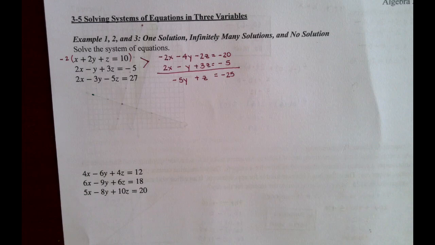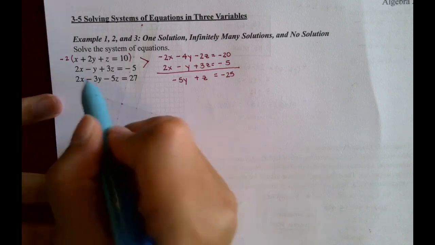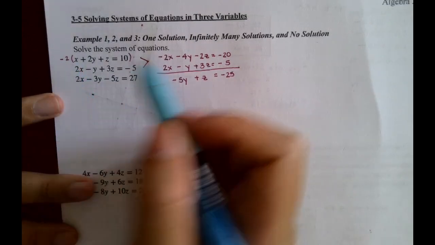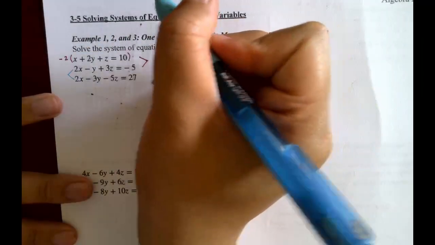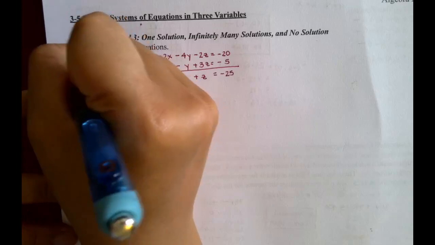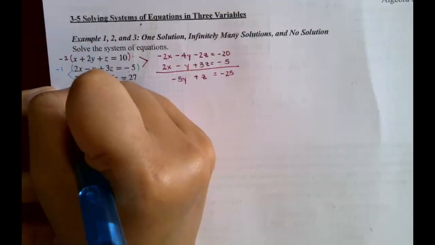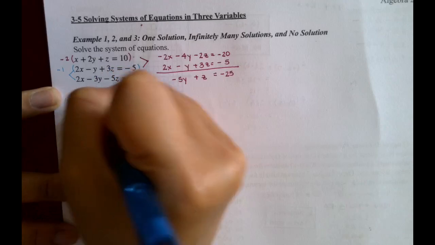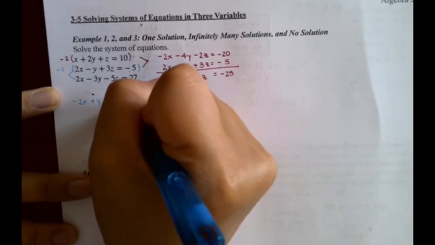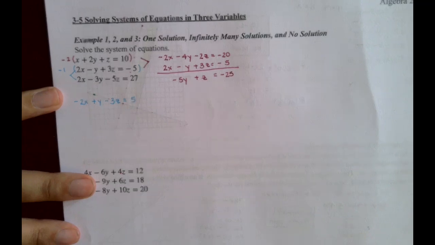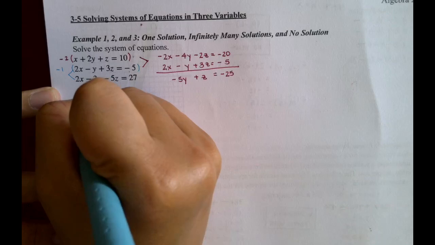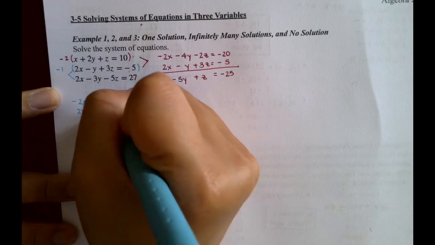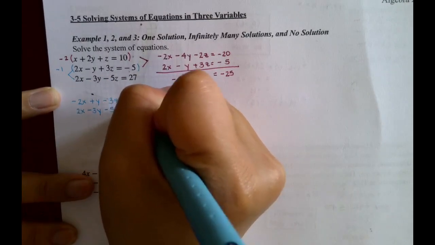Then I'm going to do the same thing, but with two other equations. I can't use these both again, so I'm going to do a different combination. I'm going to try these two, and I'm going to multiply the first one by -1. That will give me -2x plus y minus 3z equals 5. All it did is change the signs of that first equation, or technically the second equation here. The third one I'm going to keep the same, so 2x minus 3y minus 5z equals 27.